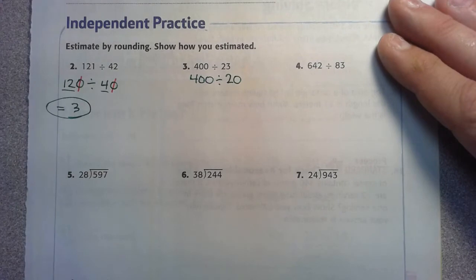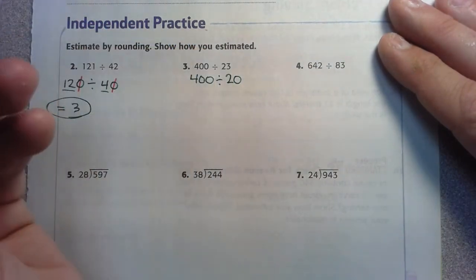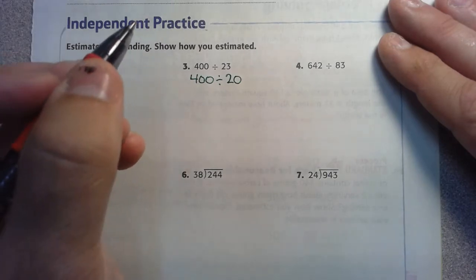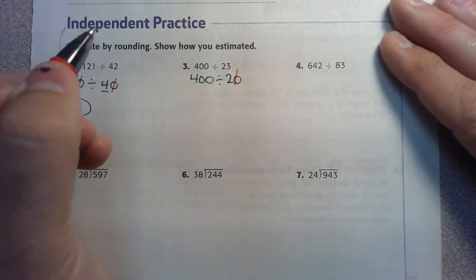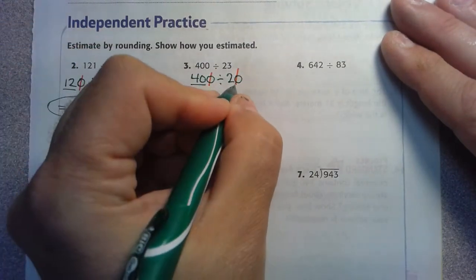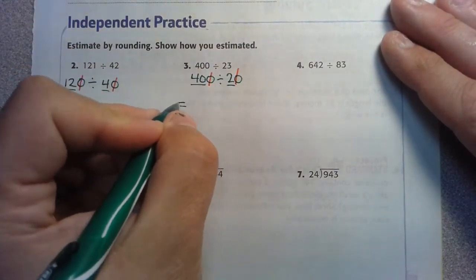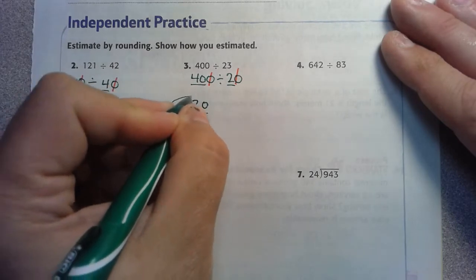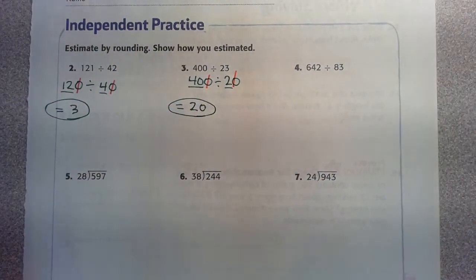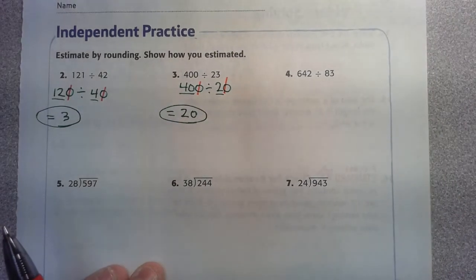Okay. Now what? And now you get 20. Yeah, 40 divided by 2 is indeed 20. Easy enough, right? Go ahead and get you a sucker, Asher.